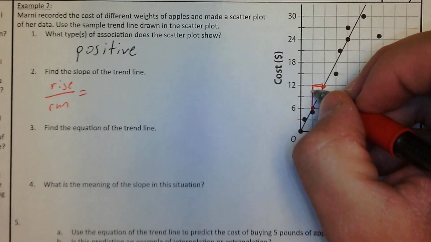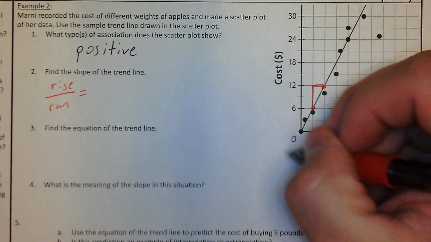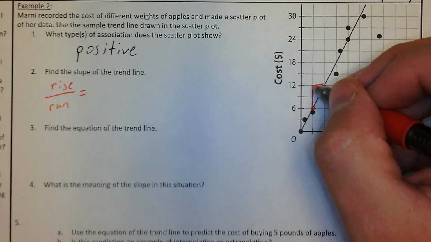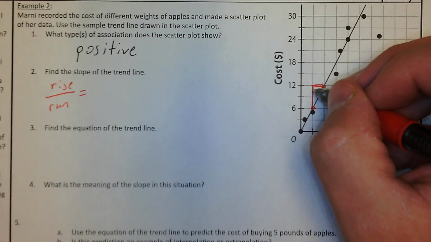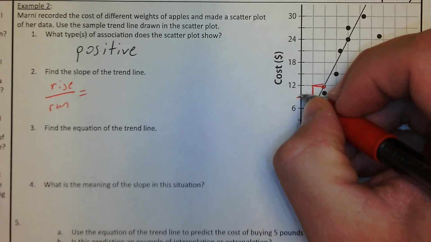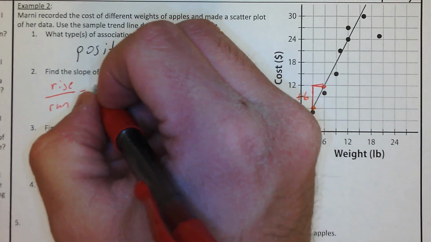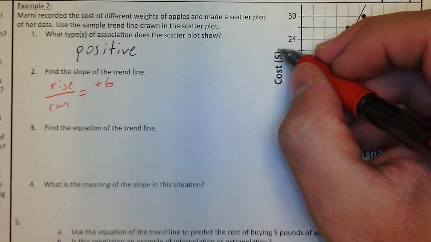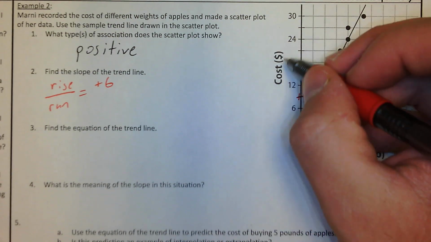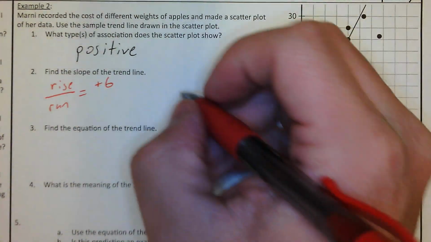Now I went from 6 to 12. Again, pay attention to the numbers over here. It's not 1, 2. It's from 6 to 12, meaning my rise would be positive 6. Well, that's going to be 6, and if we look over here, we know it's going to be cost, which means it's going to be $6.